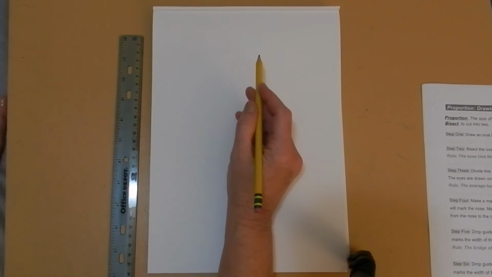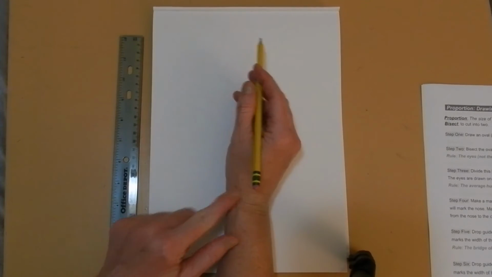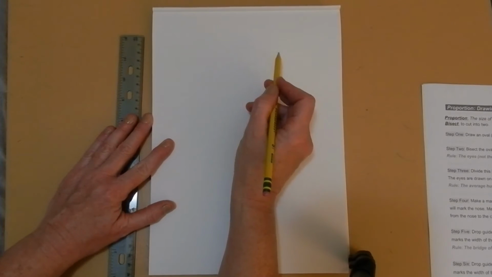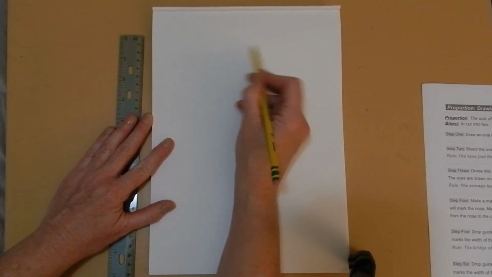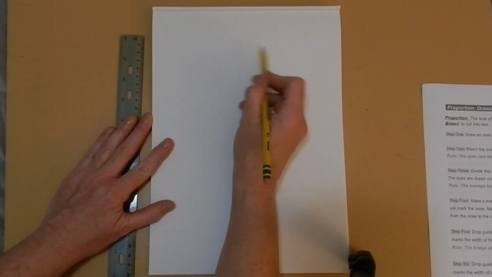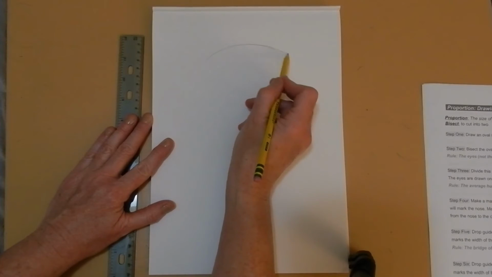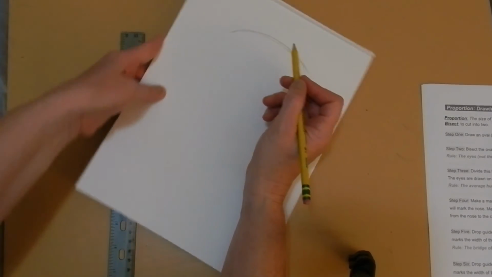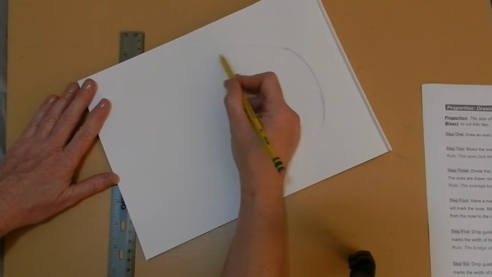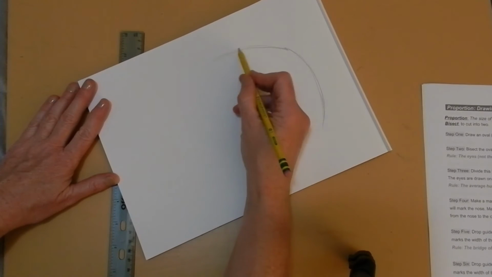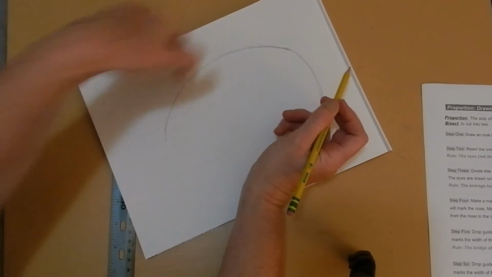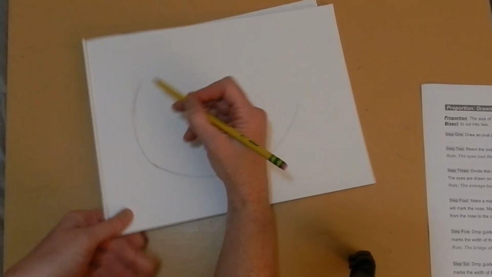And to draw an oval, I want you to take note of my wrist. You're not going to have a template to trace, so you've got to use your wrist as a compass. If I take my pencil and I just rotate it on my wrist, watch what my wrist is doing. Then I'm going to take my paper and rotate my paper and draw the side of the oval and the other side.